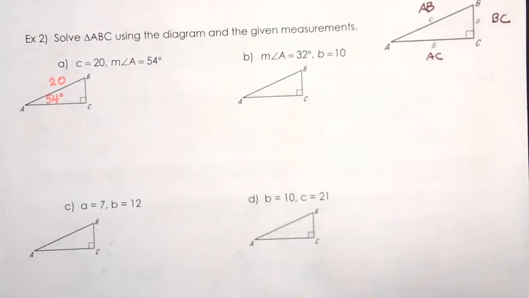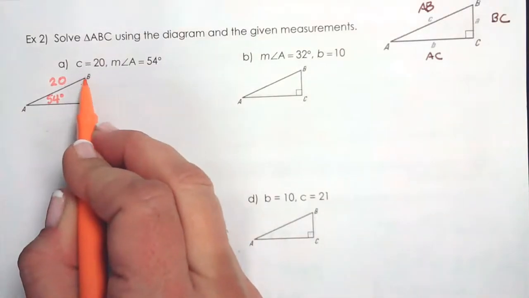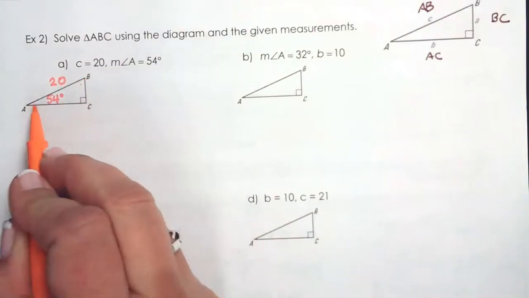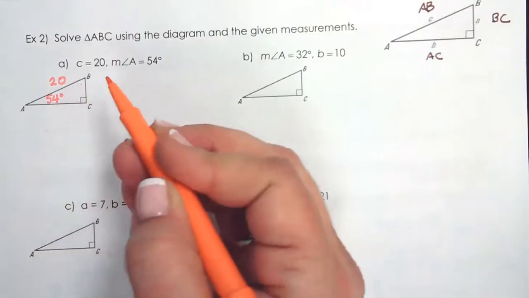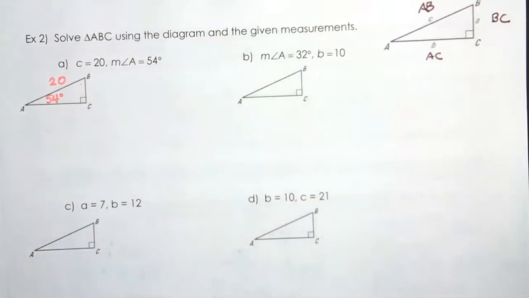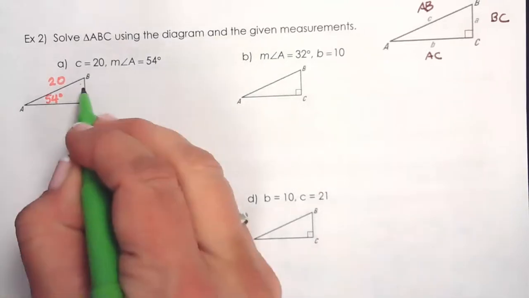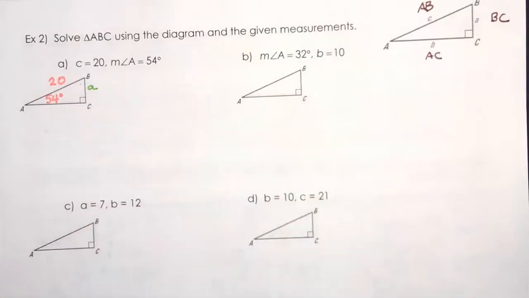We now want to find angle B, side B, and side A. Okay, let's do the hard part first, and then I'll save the easy part for the end for this one. So if we are trying to find, let's say that I wanted to find side A, which is across from here. Okay.